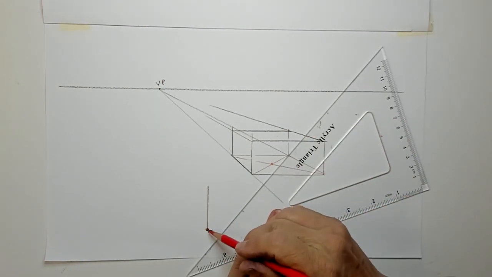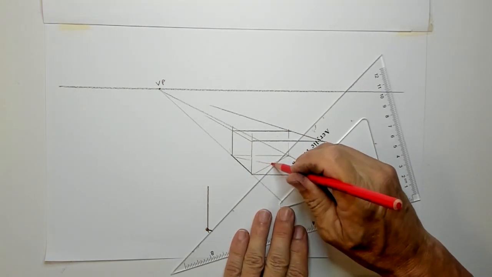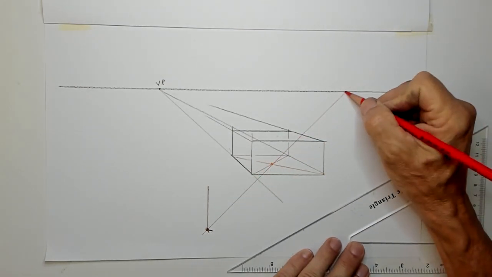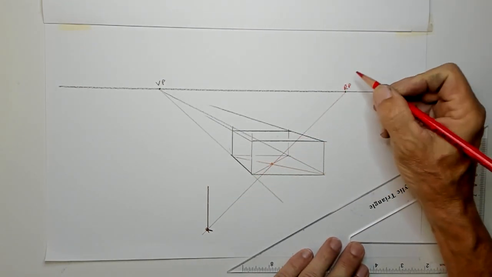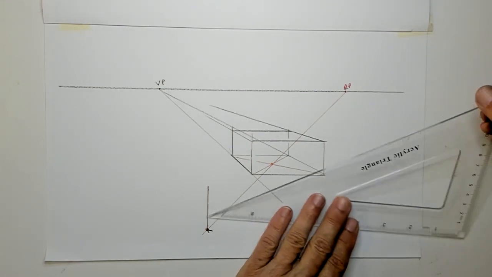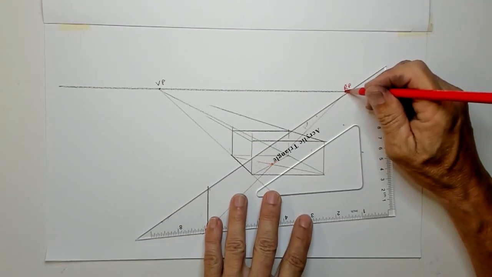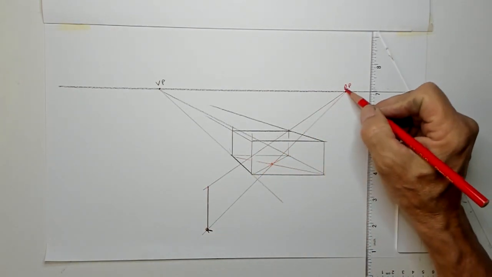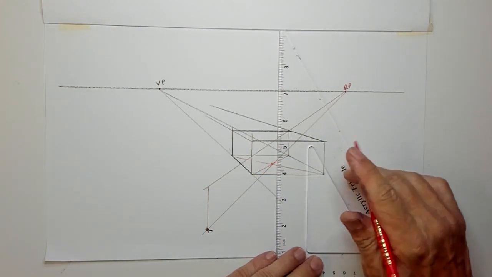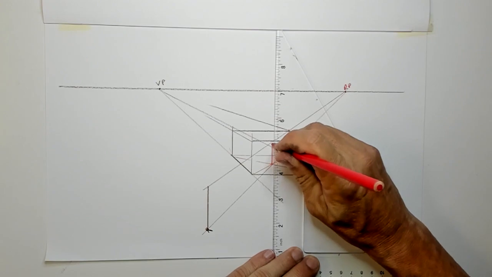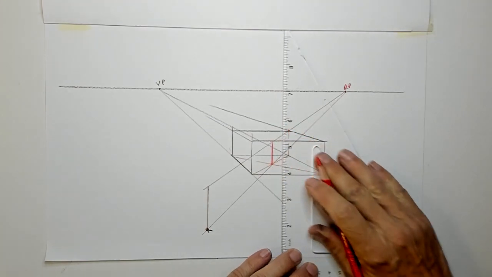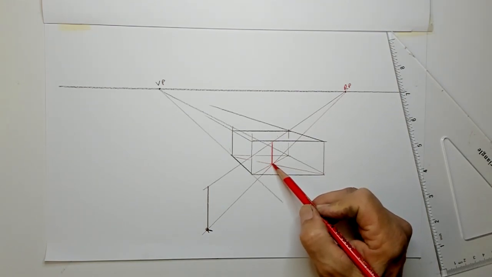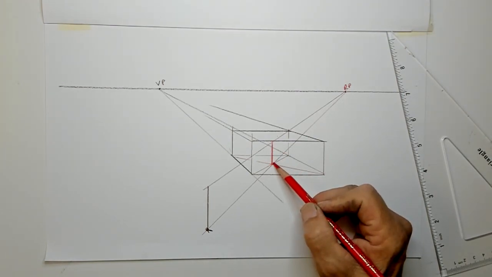So I can go from this dot to the center of the box and extend this out, and I get a reference point. And then take the top back to the same dot. So this is the line moved to the middle of the box on the floor.